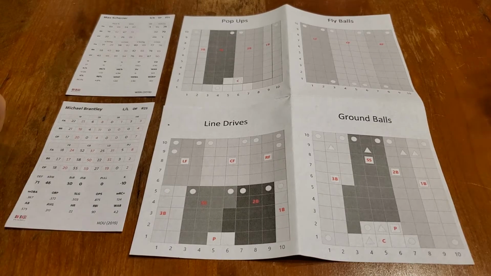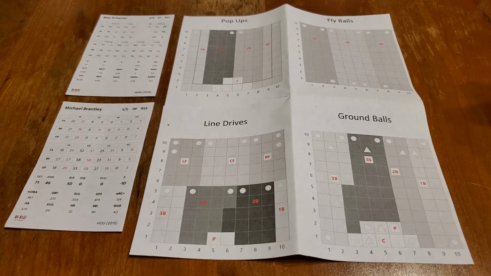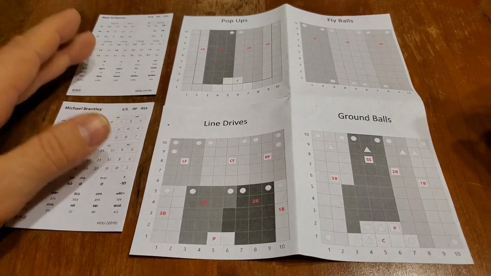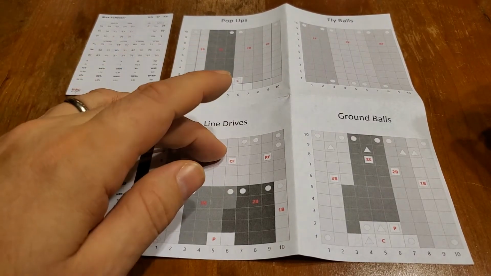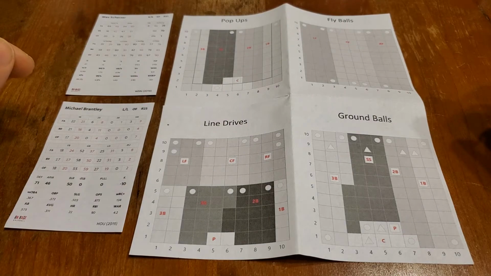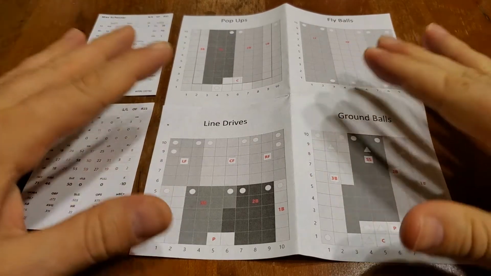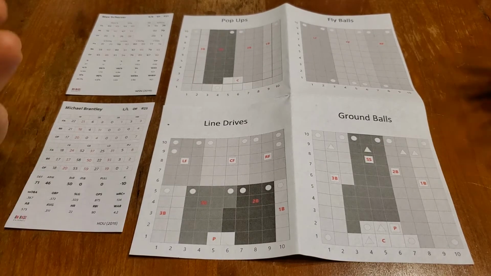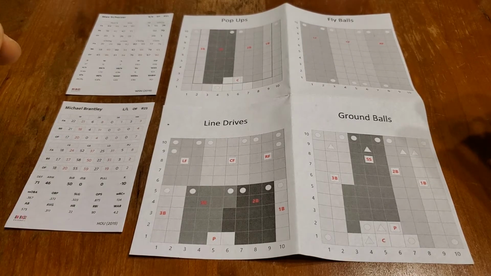So what is On Base? On Base is a sabermetric-driven tabletop baseball game, a cards and dice game. And it comes with the three major components that you see here, which are the pitcher cards, the hitter cards, and the fielding matrices. These really are the core components of the game, and that's it. All you need is two D10 dice, and you're ready to go, and a scorecard, I guess, if you want to keep score.